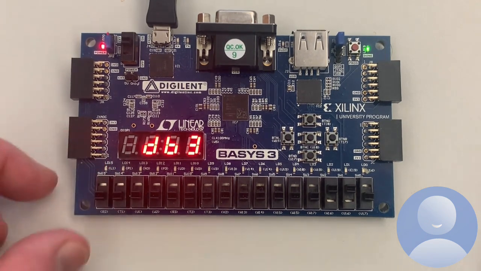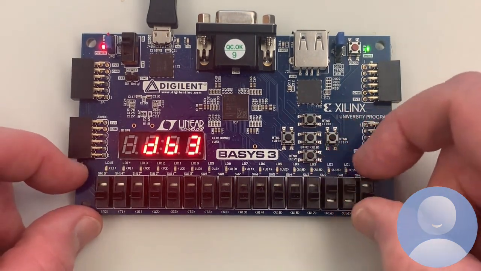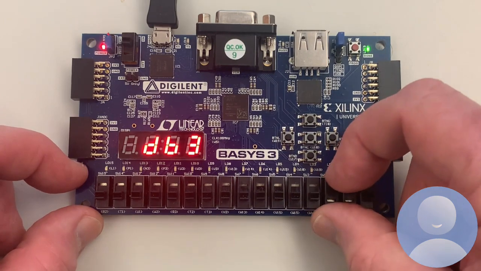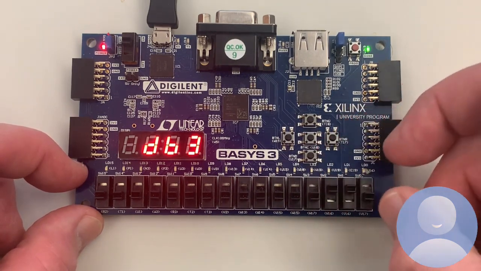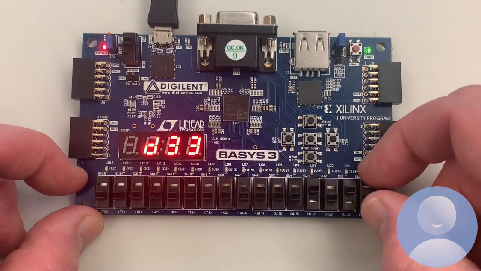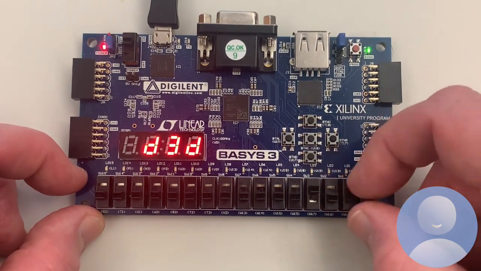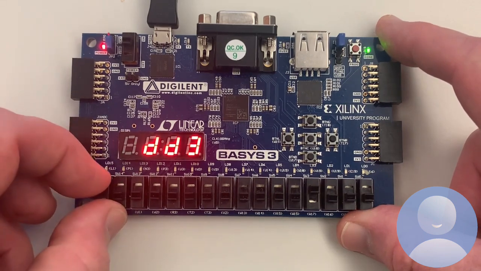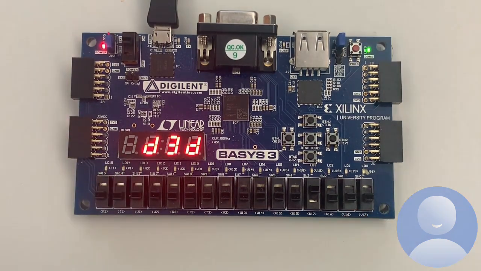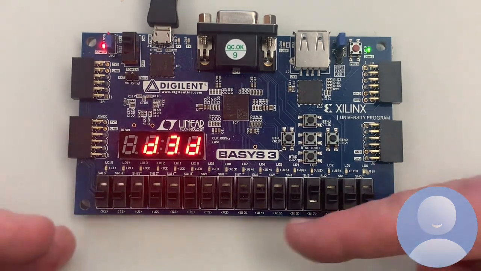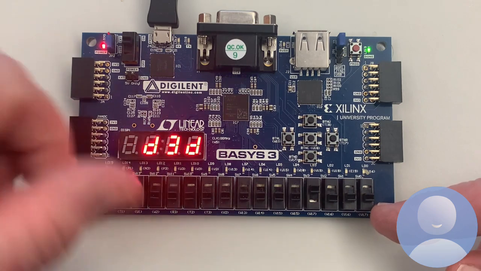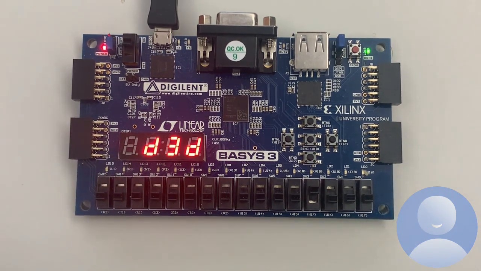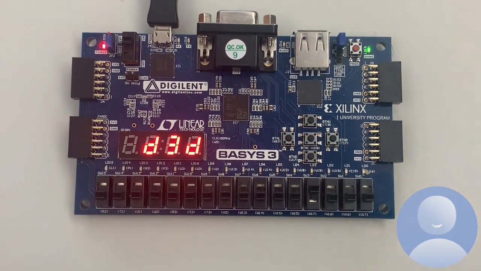Of course, we can change whatever the word is. We could make it, I don't know, D3B. Or D3D, then obviously we can rotate those 3 letters around. So this is not hardwired, it's determined by what we've selected as the word that gets rotated around using the select switches.